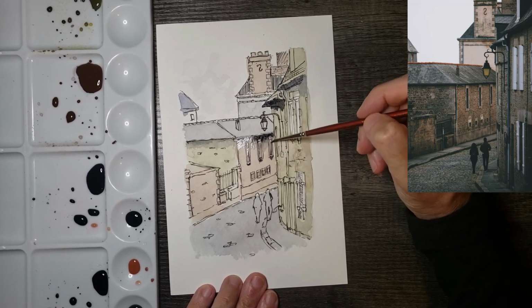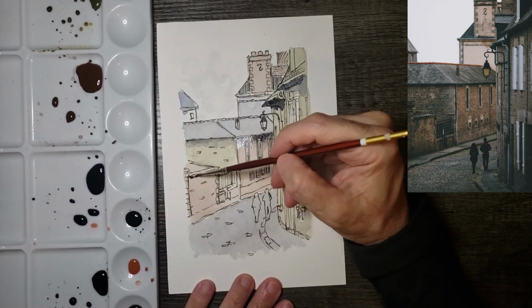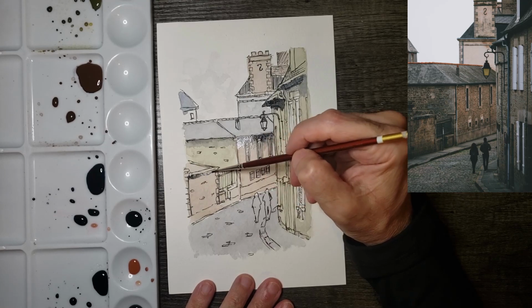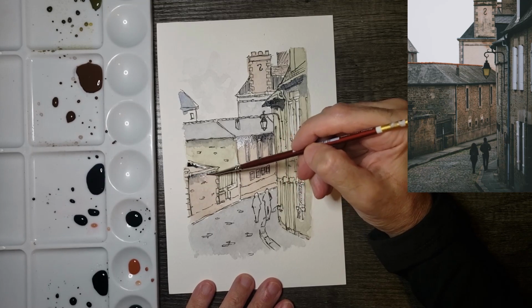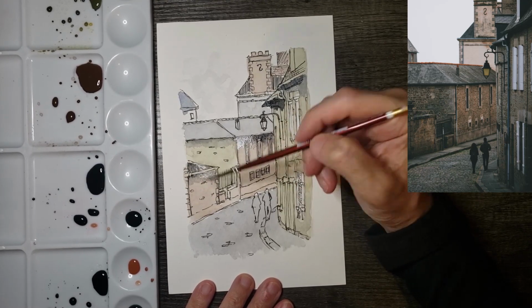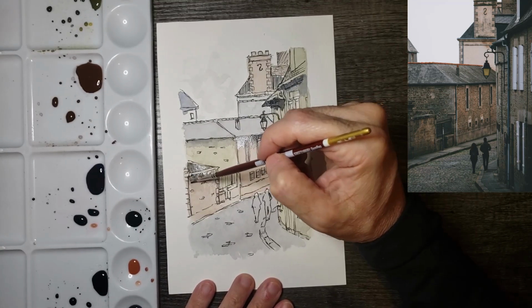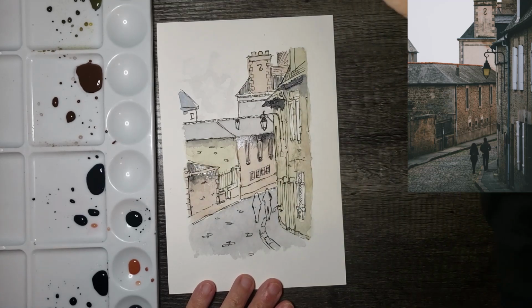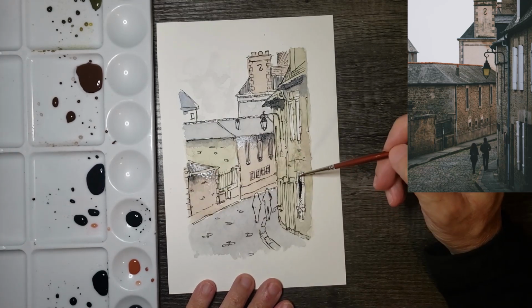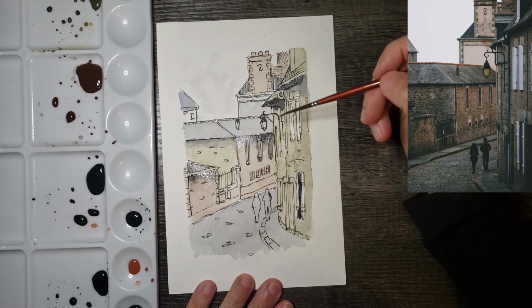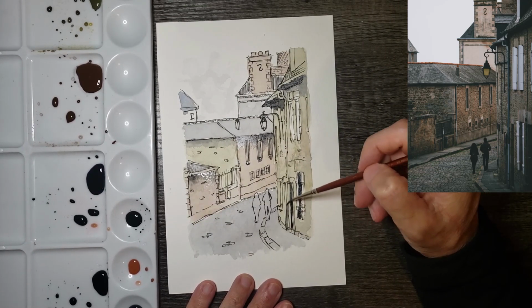We can also do it underneath the windowsills. Just a few more shaded areas, mainly the window holes.